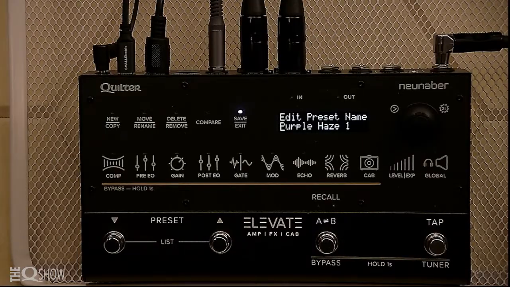Yeah, so preset and list names have to be unique. So it treats it like a file on your computer. Every file name has to be different. Can't have two files named the same thing in a folder. Got it. So it will automatically append a number to make it unique. If it already has a number, it will increment that number. So the next one would be Purple Haze 2 and Purple Haze 3.